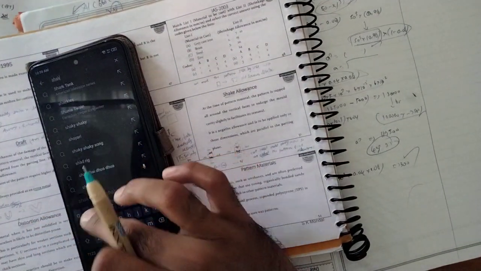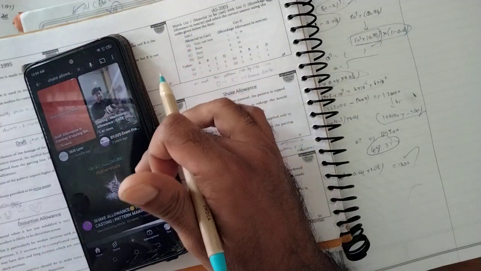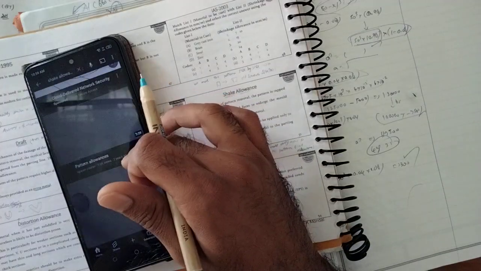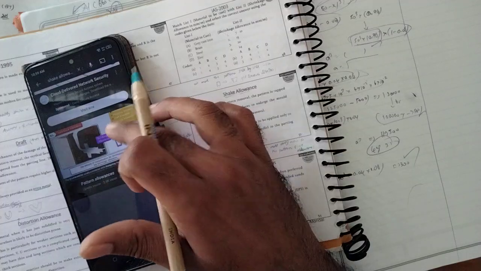That's it. So the next one is shake allowance. Shake. At the time of pattern removal, the pattern is rapped all around the vertical faces to enlarge the cavity. You can see shake is also a simple thing. Shake allowance may come. Let us see this one.